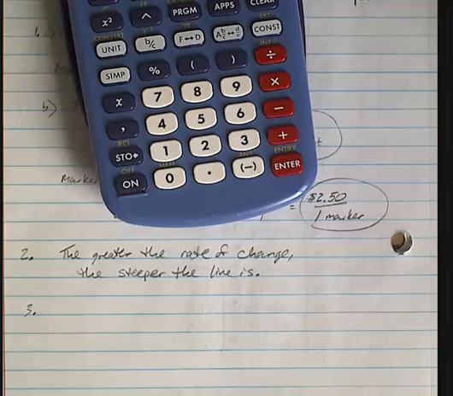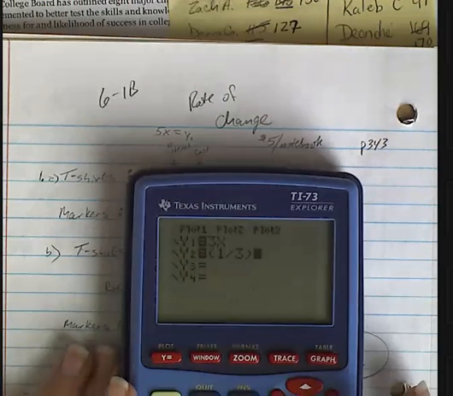I am going to clear them out and we're going to look. 3x. You have to put 1/3 in parentheses because otherwise, oh, you can't see it. Oh, I paused it.